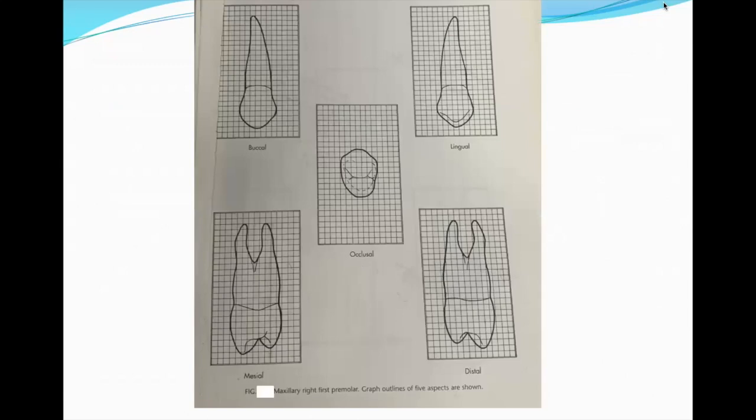Now you can see the graph in which all the aspects are given like buccal aspect, lingual aspect, mesial aspect, distal aspect, and occlusal aspect. So it is easy if you learn it from the graph.